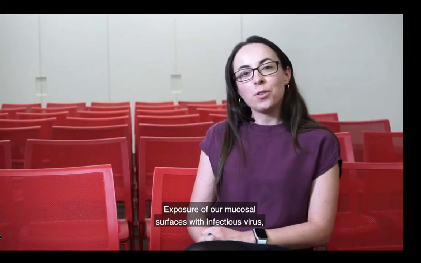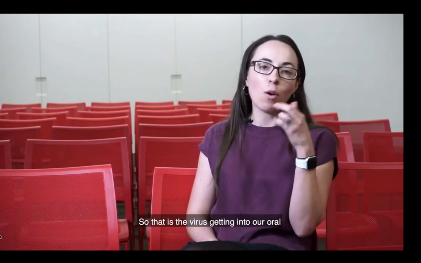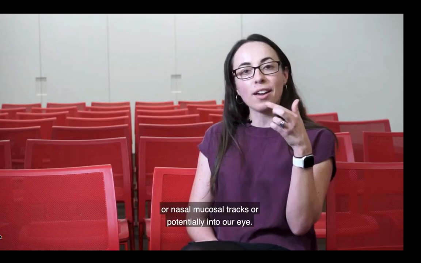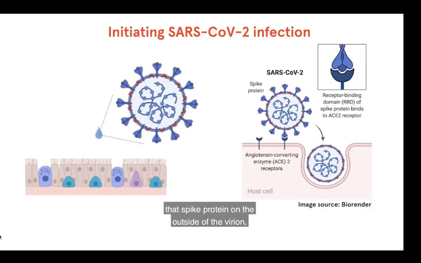Exposure of our mucosal surfaces with infectious virus can initiate infection with SARS coronavirus. So that is the virus getting into our oral or nasal mucosal tracts or potentially into our eye. When this happens, that spike protein on the outside of the virion looks for a protein expressed on a host cell surface, and it is known as the angiotensin converting enzyme 2, or ACE2. Both SARS-1 and this new SARS coronavirus 2 utilize ACE2 as an entry receptor.